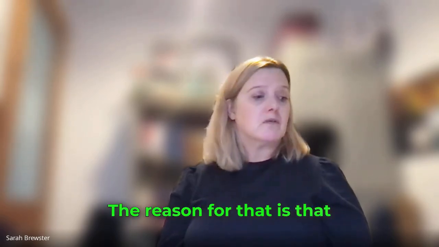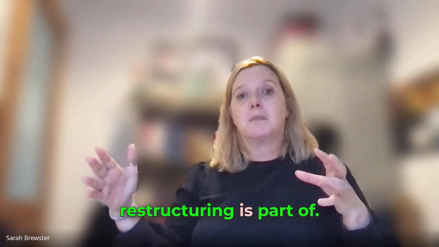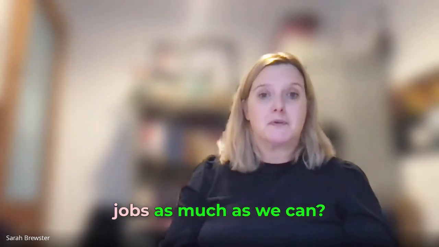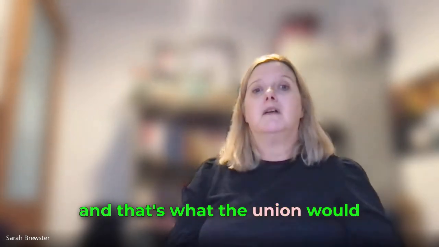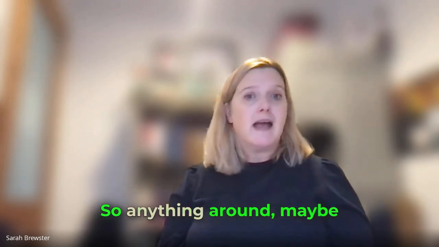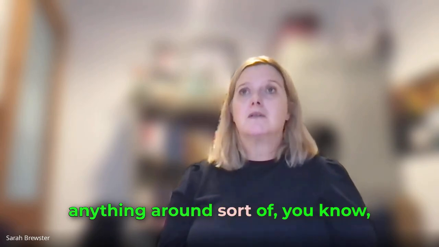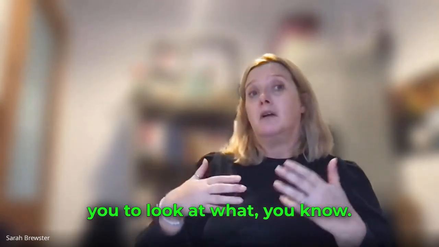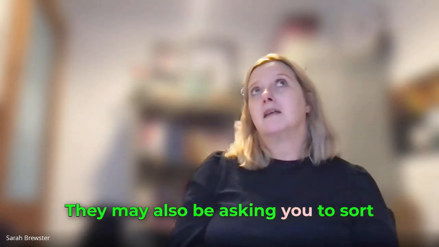The reason for that is that redundancy is the last port of call. Restructuring is part of, well, how can we make changes to the business that protect jobs as much as we can? So what we want to do is safeguard the roles that we've got, and that's what the union would be there to do. They'd also be drawing on things like collective agreements already in place, so anything around bonuses that might have been agreed, or holidays, they may well be asking you, have you remembered this, this is our position on it.